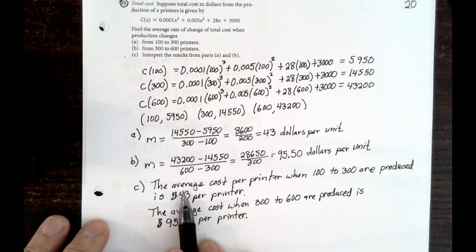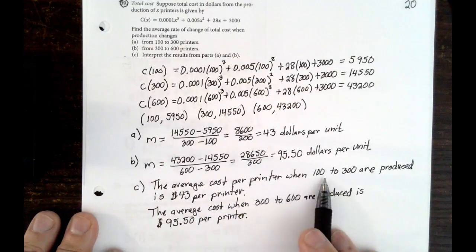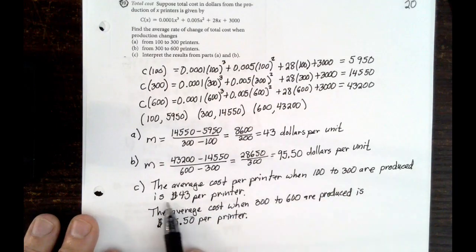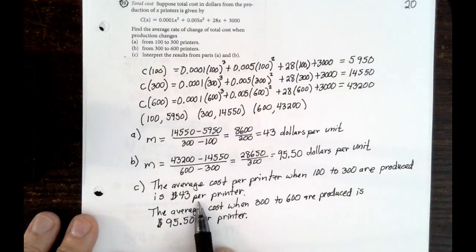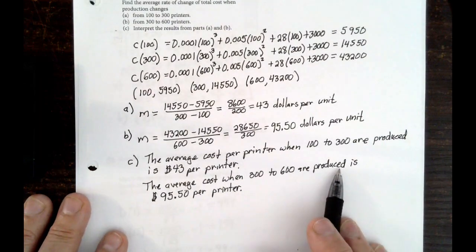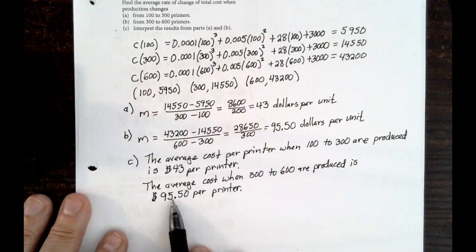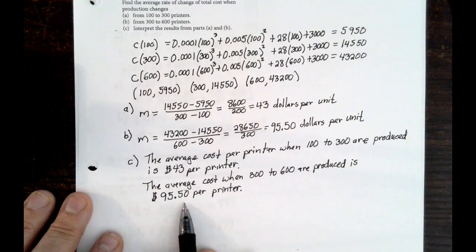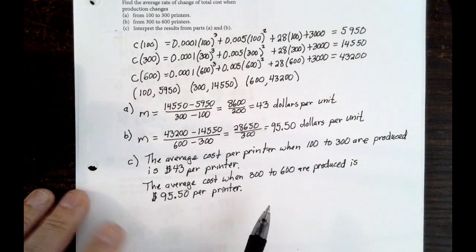And so what's the first one? It's the average cost per printer when 100 to 300 are produced is about $43 per printer. Now what's the average cost when 300 to 600 printers are produced? Well, the average cost is $95.50 per printer.